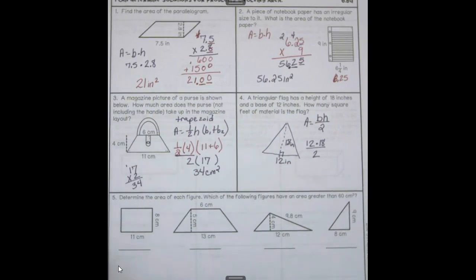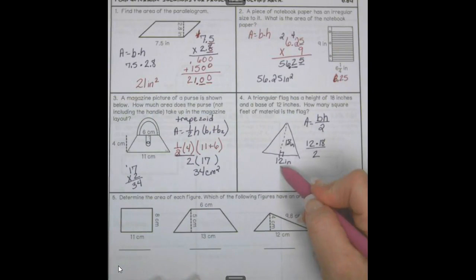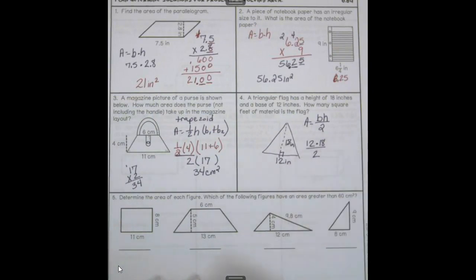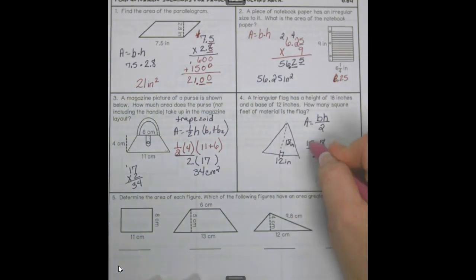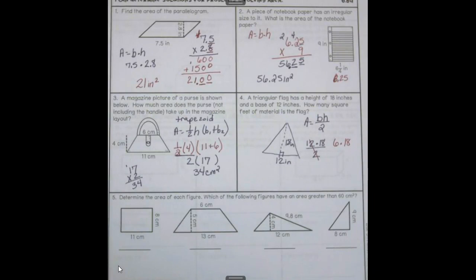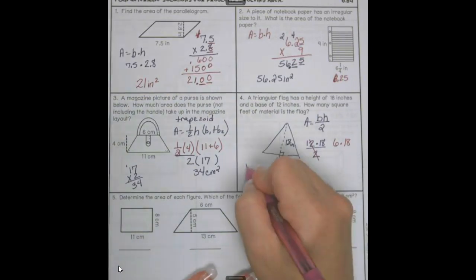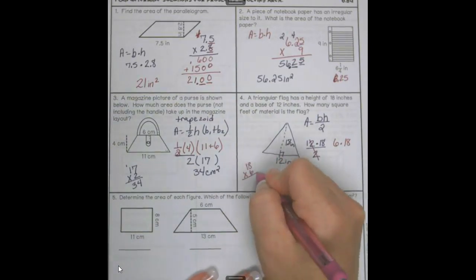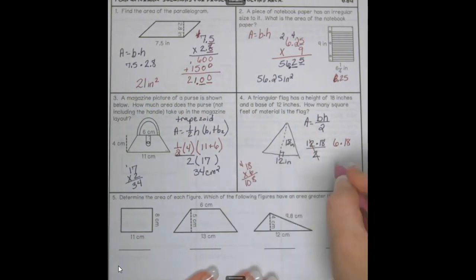I'm going to show you a trick. You can take half of the base or half of the height. What's half of 12? 6 times 18. So 108 inches squared.